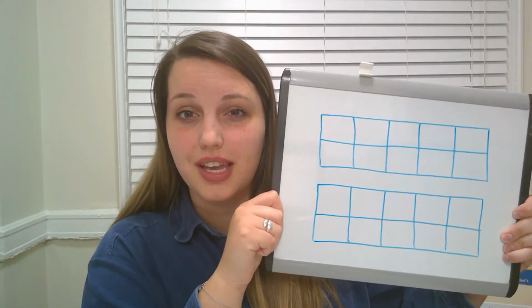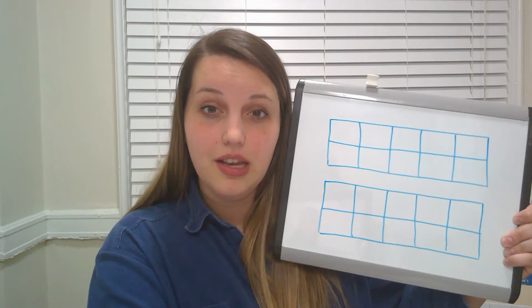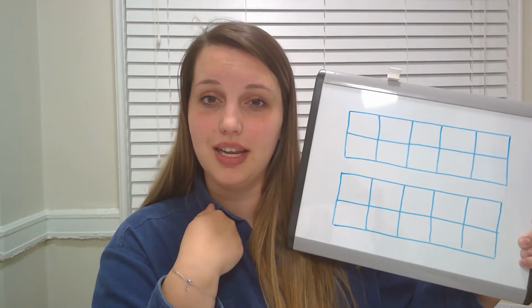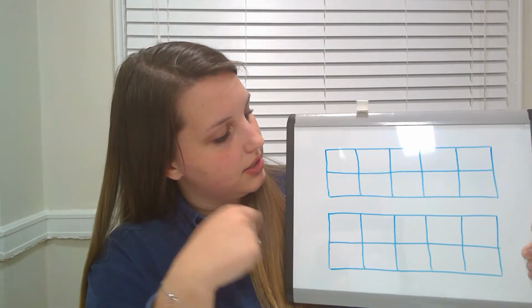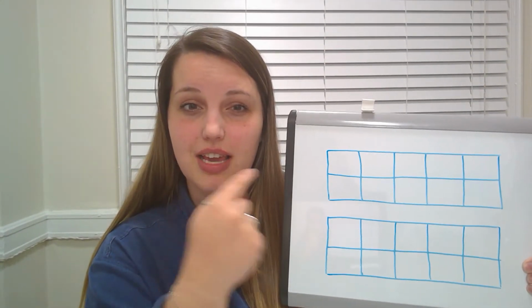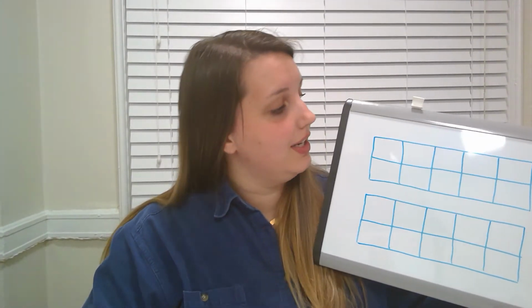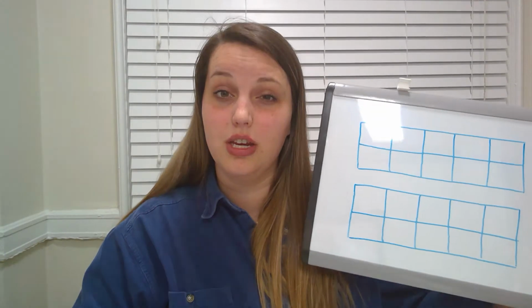We're going to keep using it during our distance learning because it's important for reviewing and important to keep practicing our counting skills. 10 frames help us visualize, or see, what we're counting. So we're going to use this today as a review, just to go over what a 10 frame looks like again and how we can use it. So I have a little activity for us today.